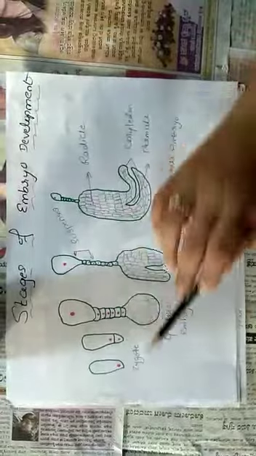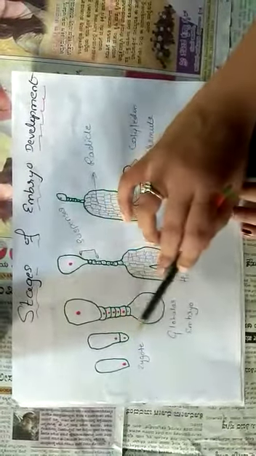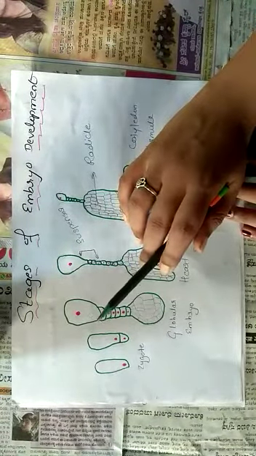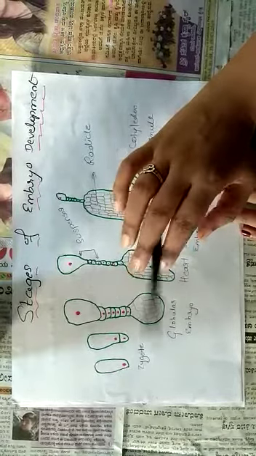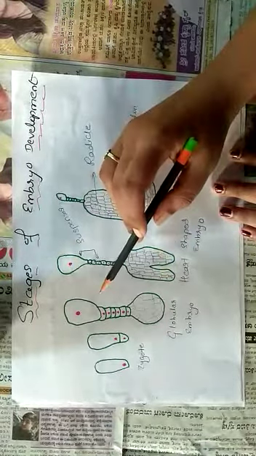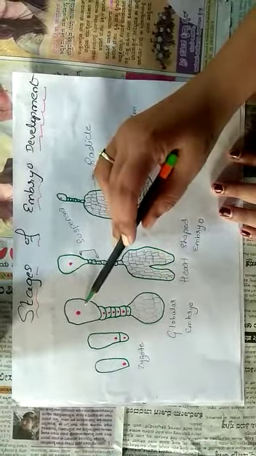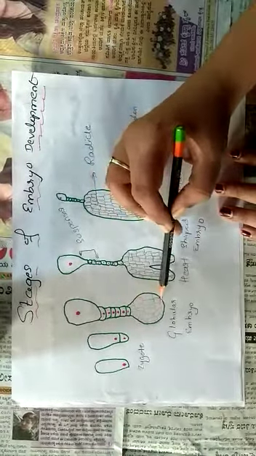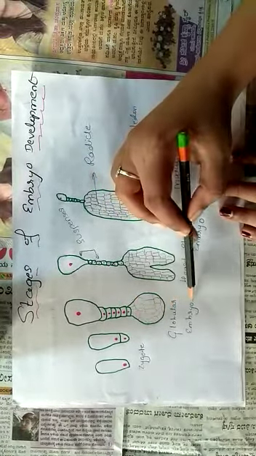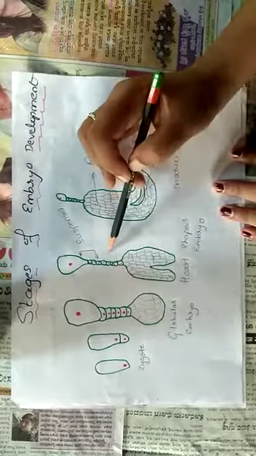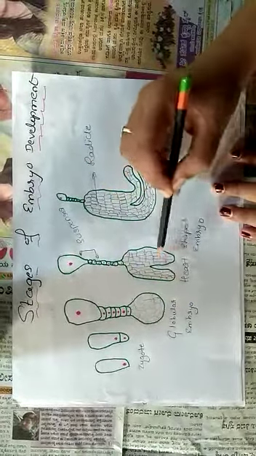The cell will divide by mitosis, the stages of division. Then it divides and forms a globular shape embryo, and then further forms a heart shape embryo.